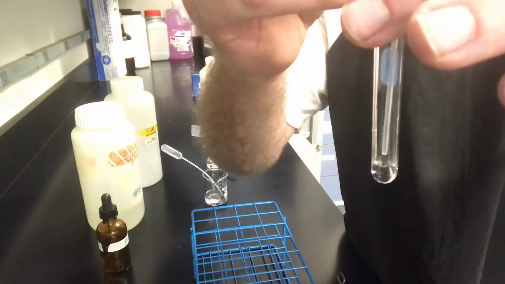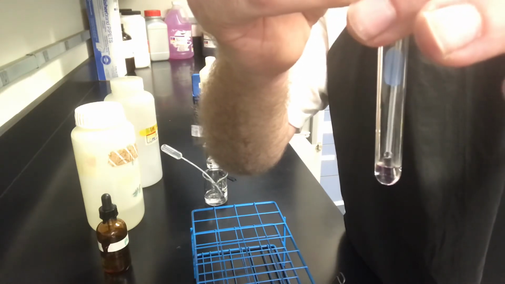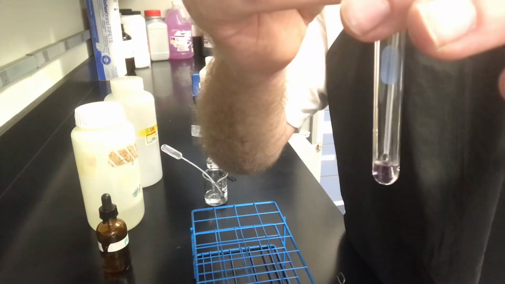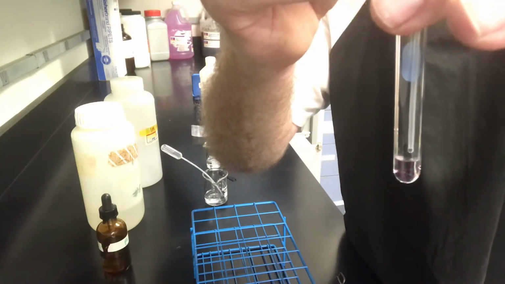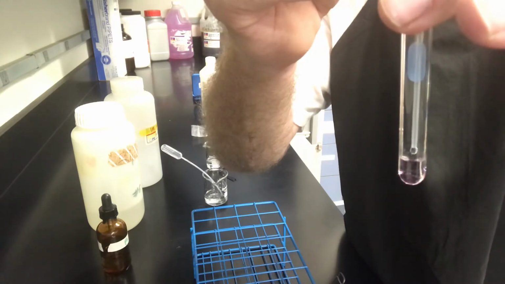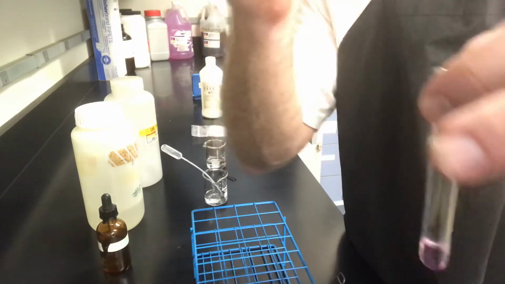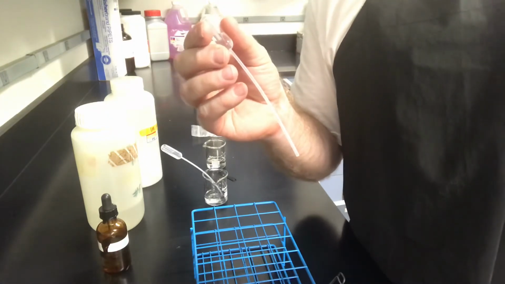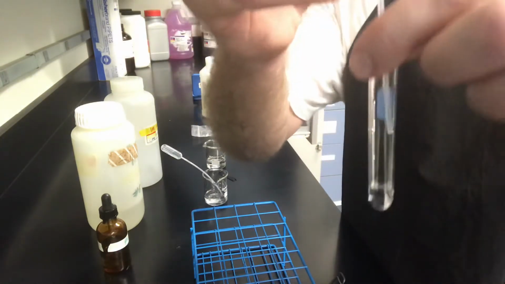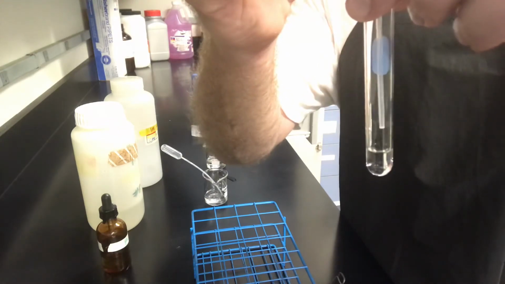11, 12, 13, 14, 15, 16, 17, 18, 19, 20. Let's turn it purple. But it didn't stay purple, and it's key to have it stay purple. It's 20 drops.